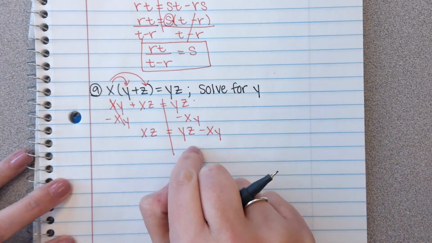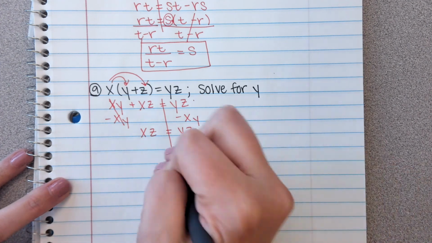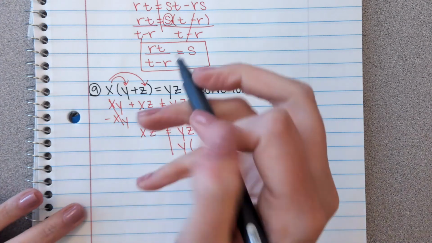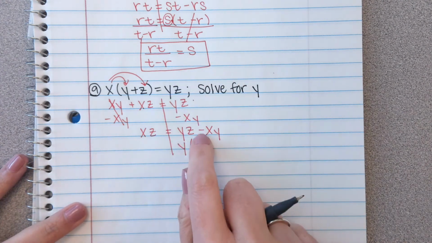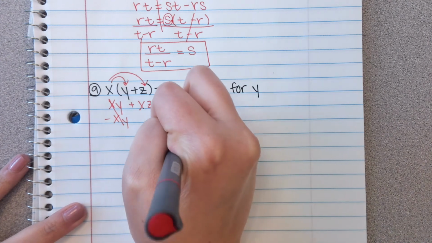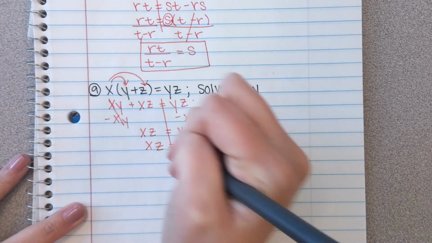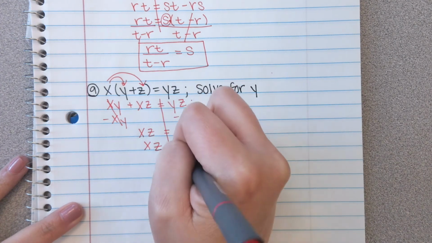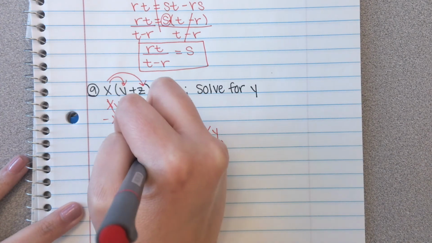Again, I'm looking for Y. So I've got to pull the Y out of those 2 terms or divide them out. So YZ, if I divide out the Y, I'm left with Z. Negative XY, if I divide out the Y, I'm left with negative X. And then on the left, we still have XZ. So we want that Y by itself, so we divide by that quantity.